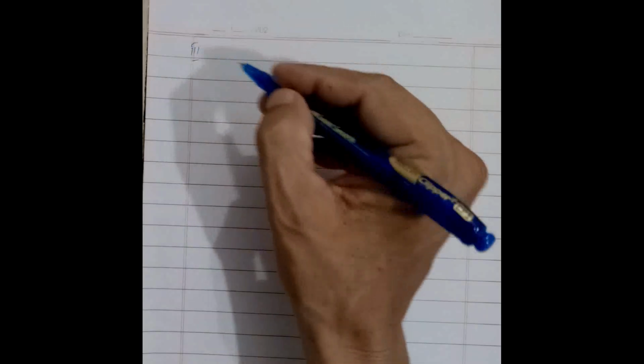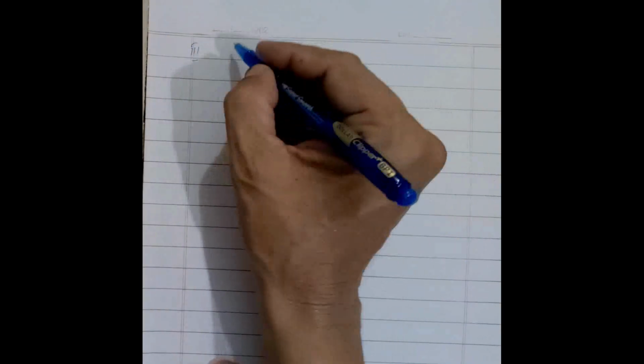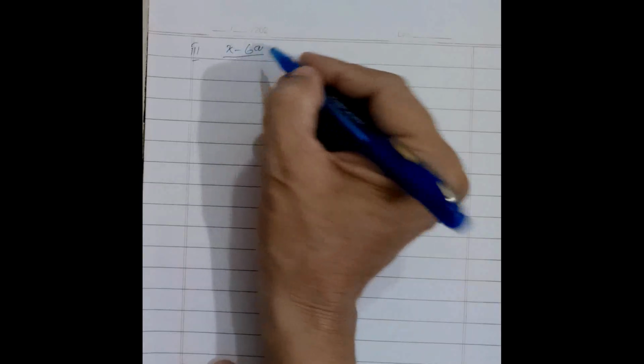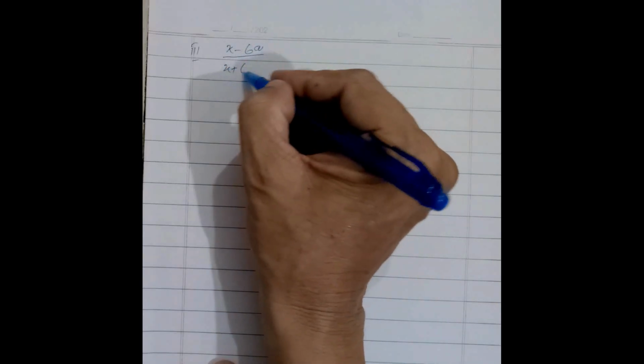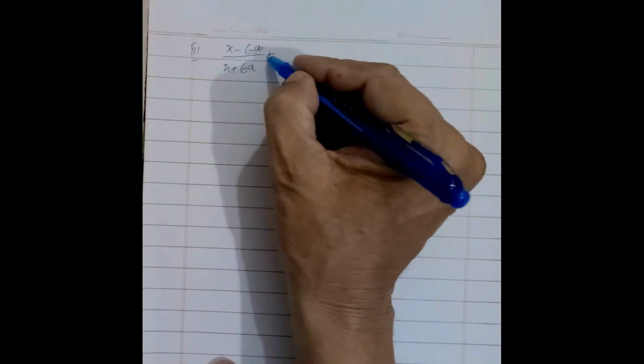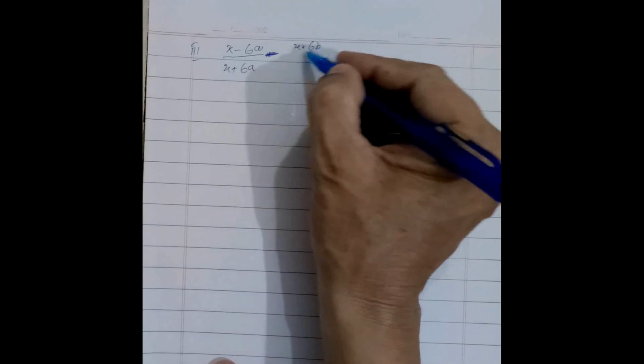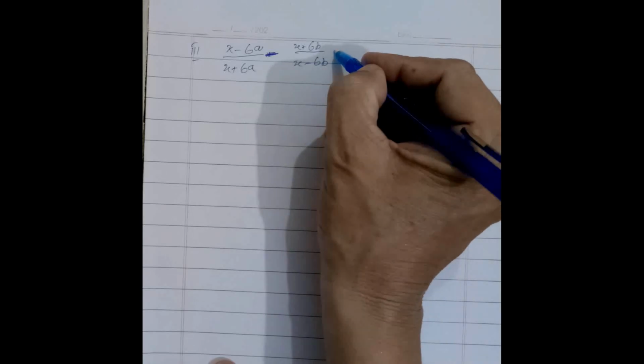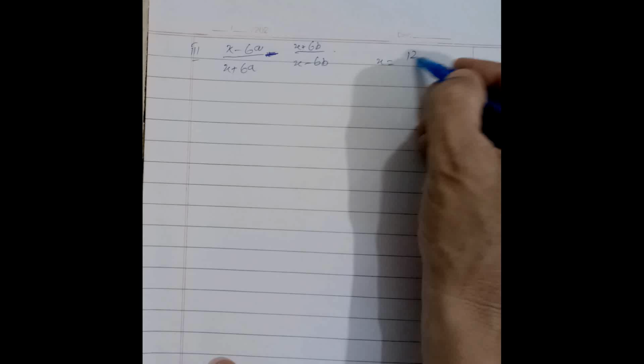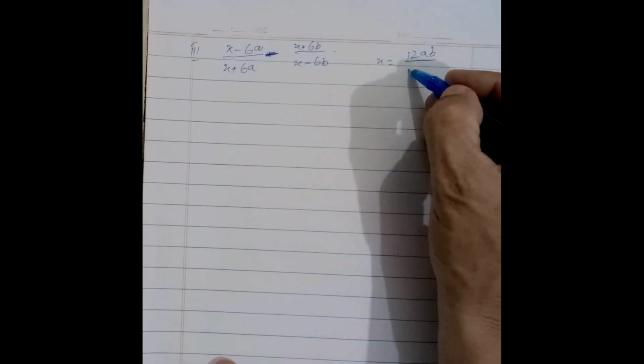Now we start the third part of the question, which is: find the value of (x minus 6a) over (x plus 6a) minus (x plus 6b) over (x minus 6b), if x is equal to 12ab over (a minus b).